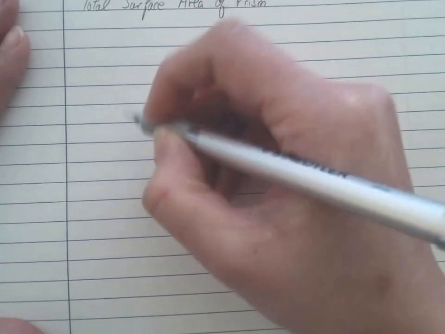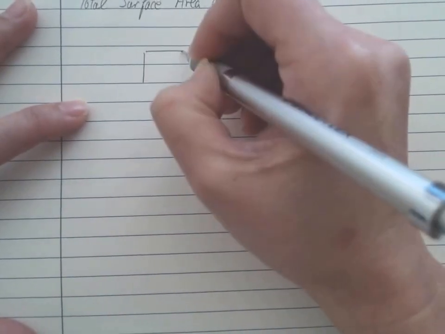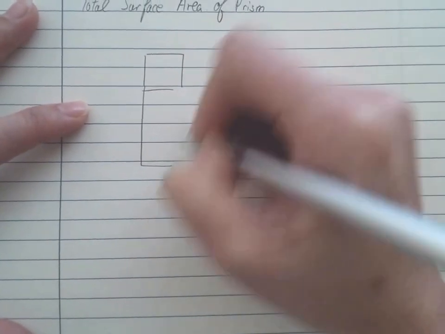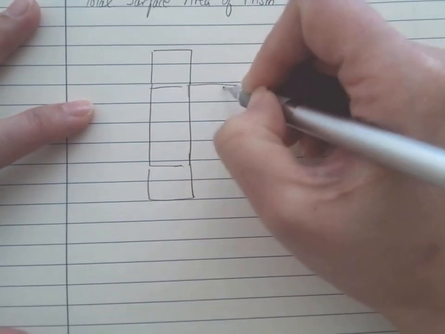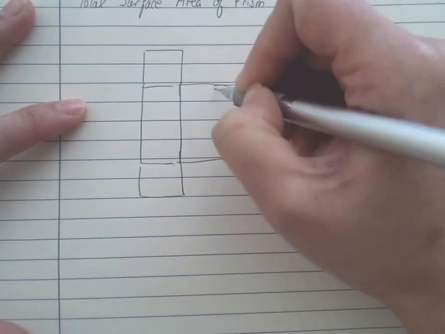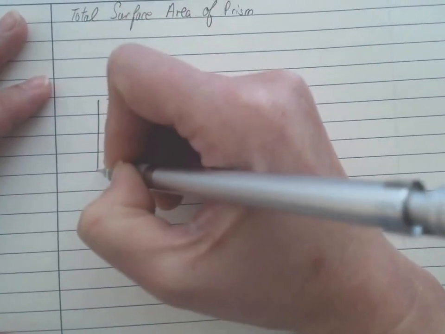Alright, total surface area of a prism. When you think of any prism, you have to open it up. So let's have a very basic cuboid first. If you open a cuboid, it will look like this. Something like that. Excuse the scales.